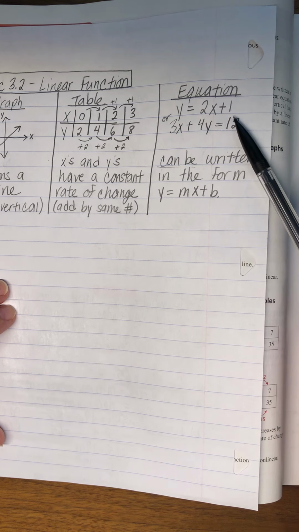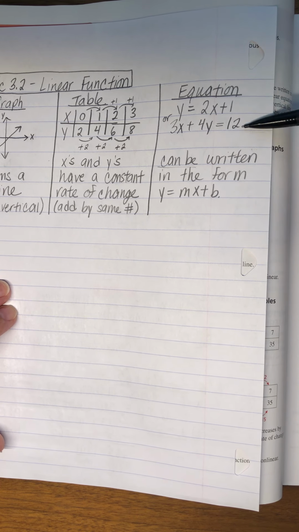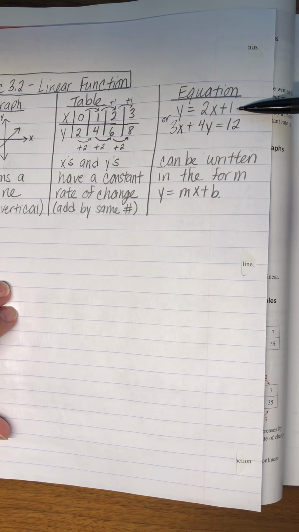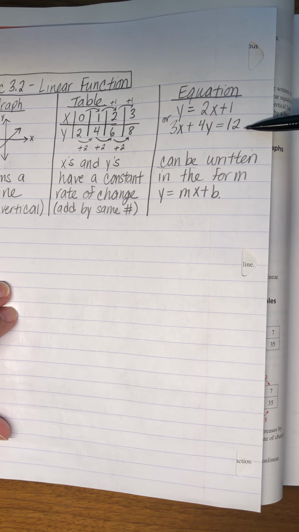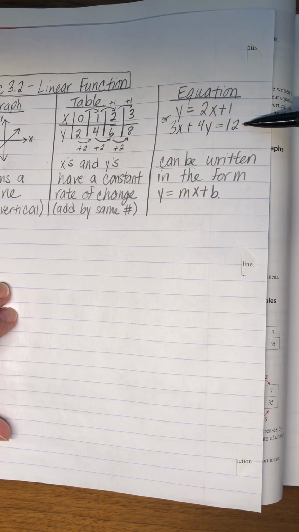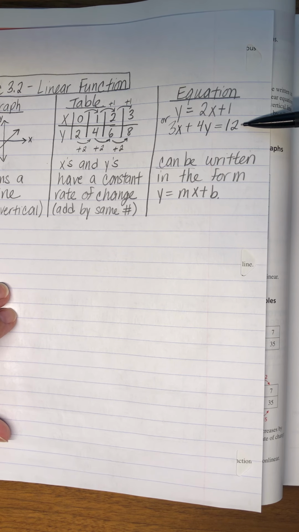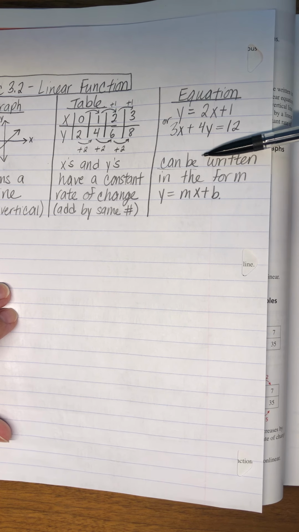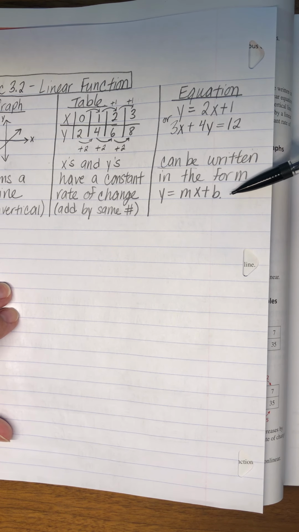Okay, our last option is an equation. And I gave us two examples here for this one. The equation y equals 2x plus 1, that would be a linear equation. And also 3x plus 4y equals 12 would be another linear equation. So what we're looking for is that the equation can be written in the form y equals mx plus b.